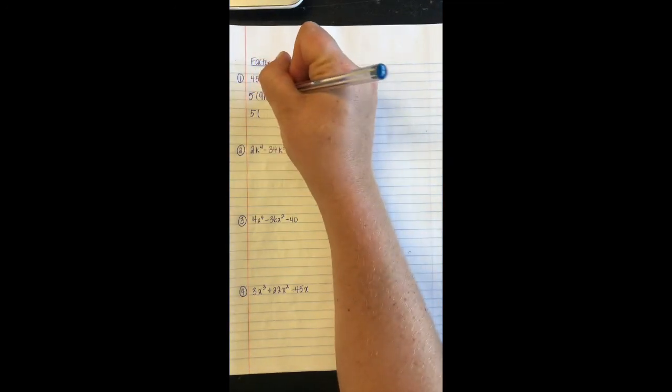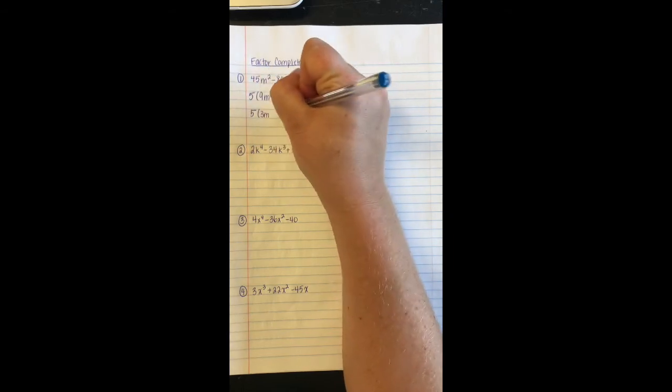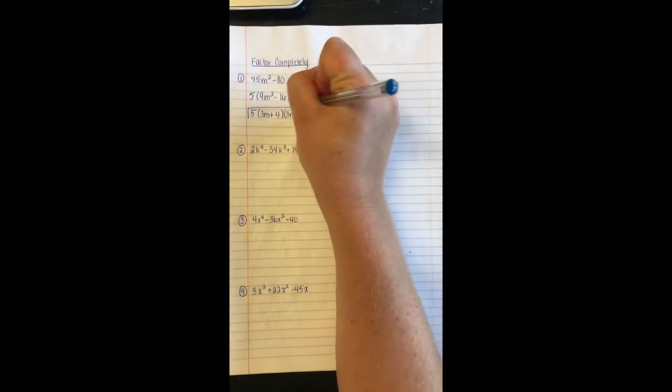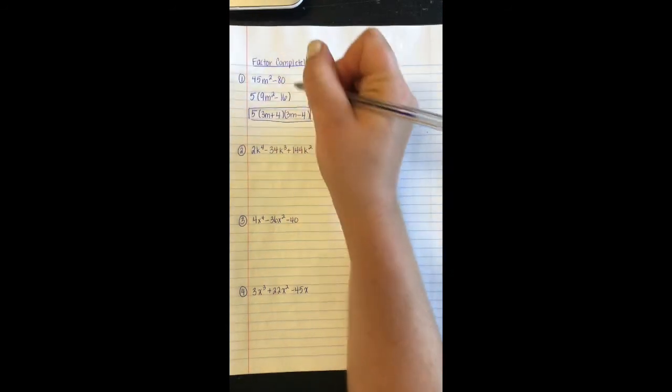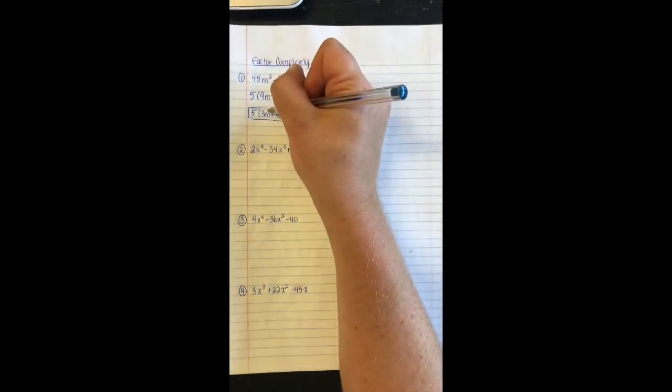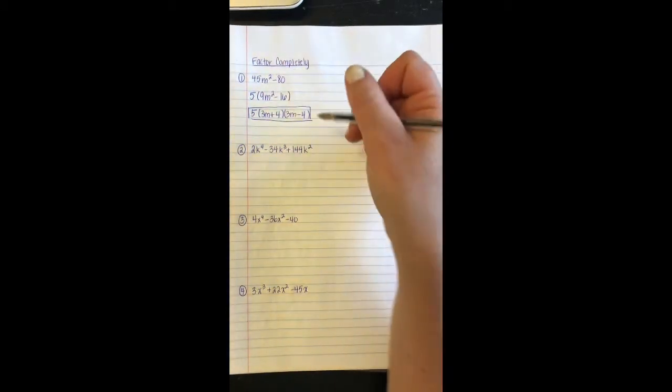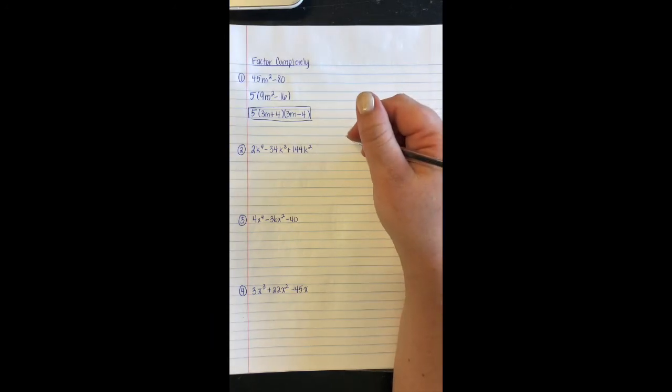The square root of 9m squared would be 3m. One's a plus, one's a minus. The square root of 16 is 4. And that is my factored version completely for that expression. And again, if I wanted to check myself, I'd remultiply all this together, distribute the 5 back in, and I should end back up with the original problem.